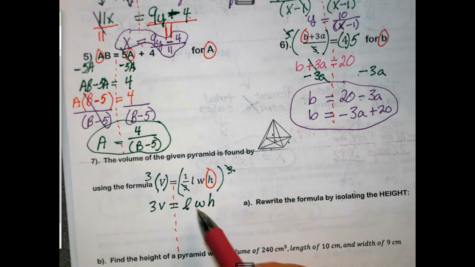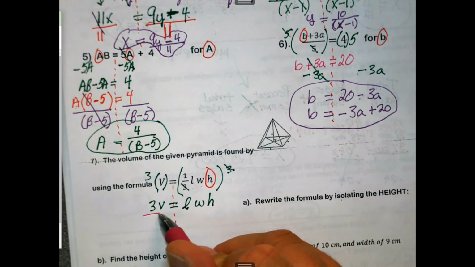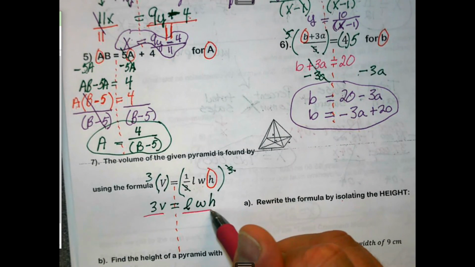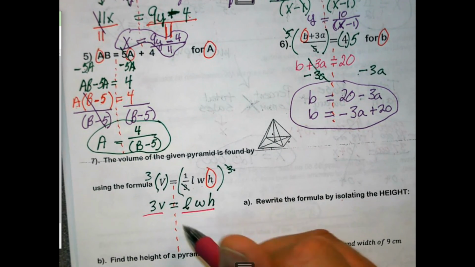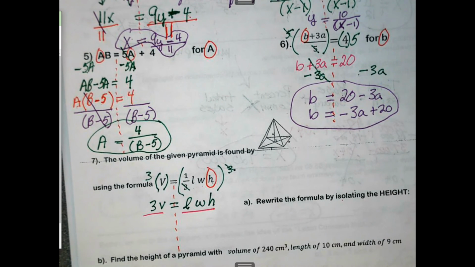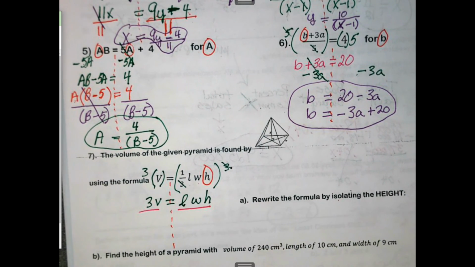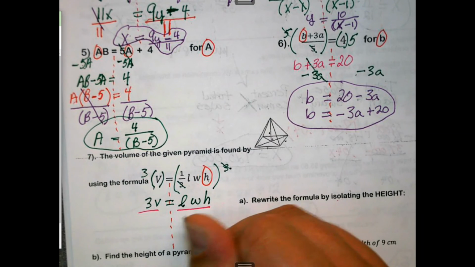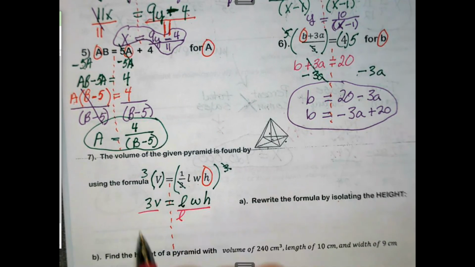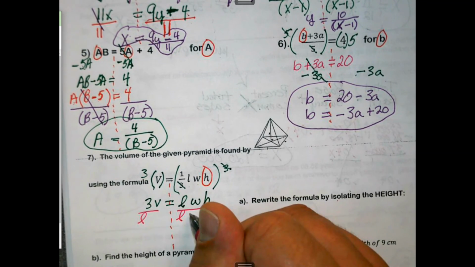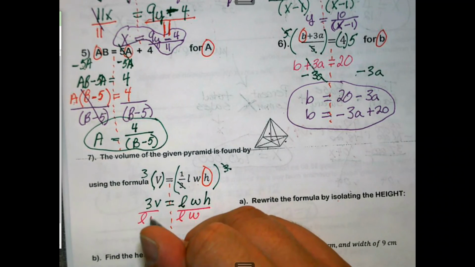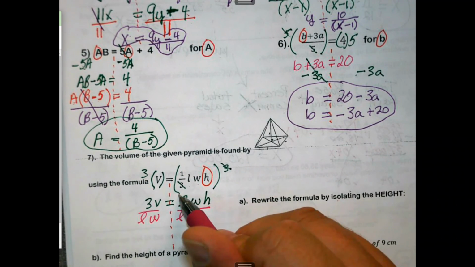Okay, well, all multiplication here. So I'm going to undo multiplication by dividing. Did you see that fly? Did it go across the screen? Cool. All right, don't want the length. Don't want the width. But I want the height.